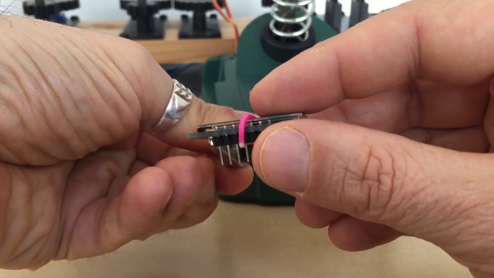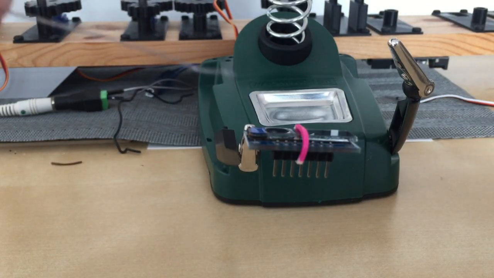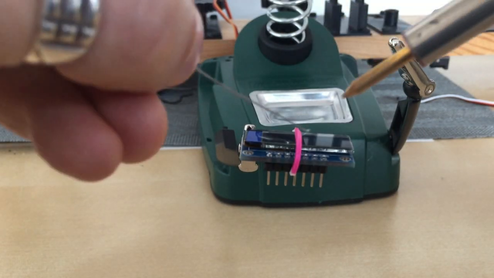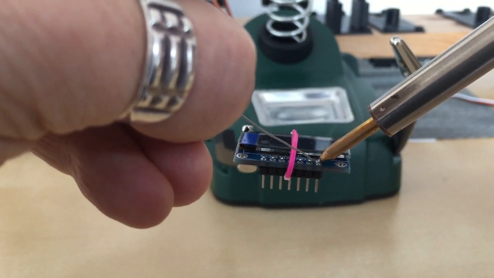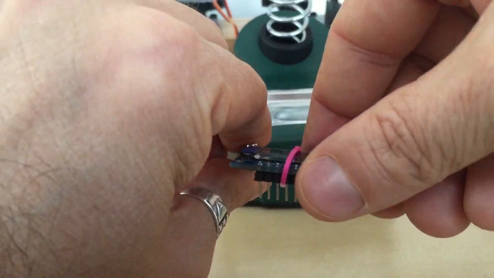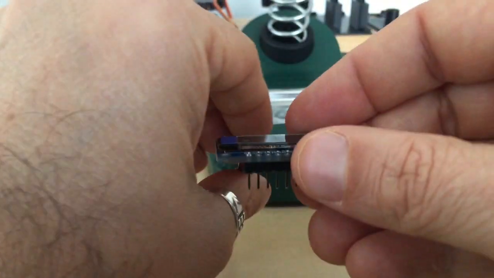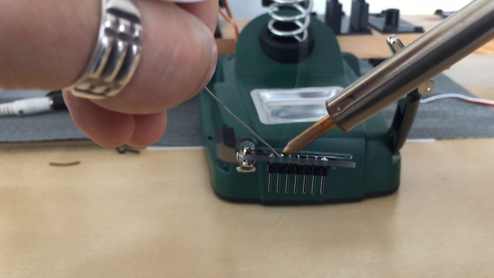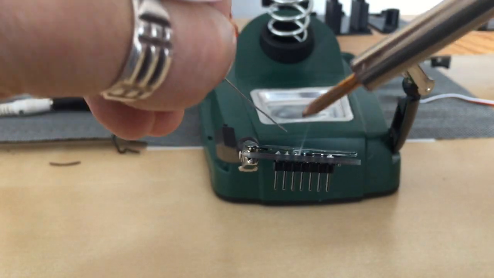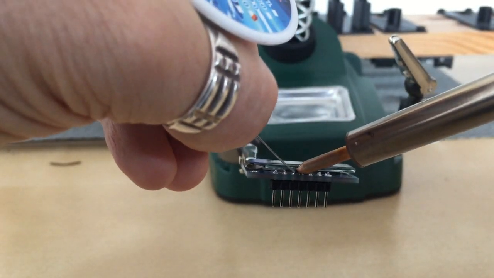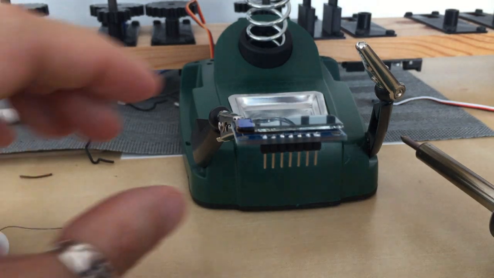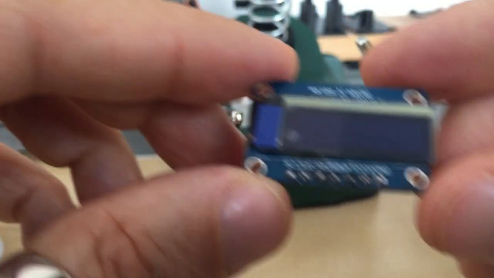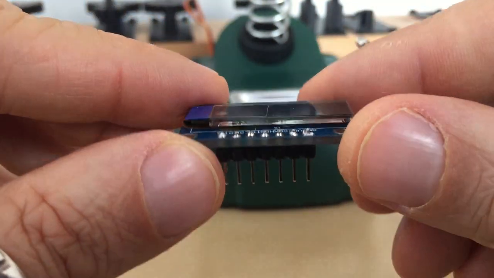Now I need to solder a few pins. I'm really crap at soldering, but I think I did a pretty good job.